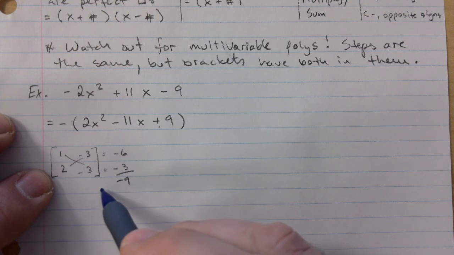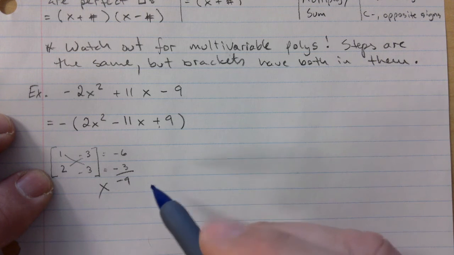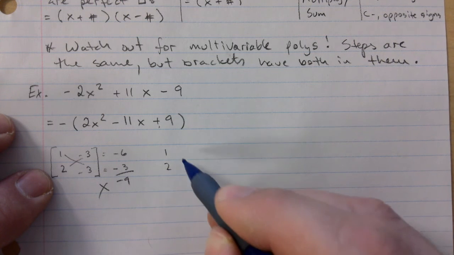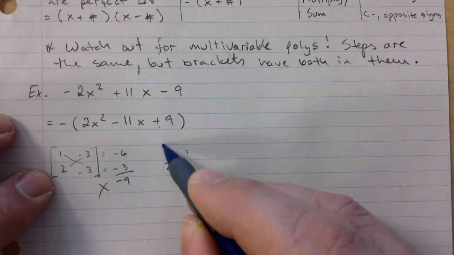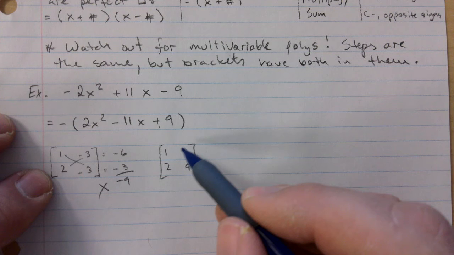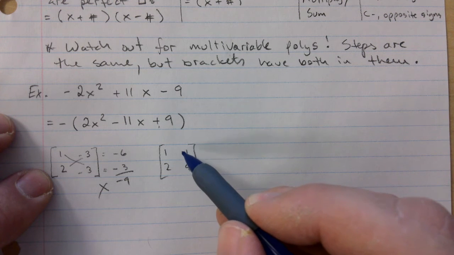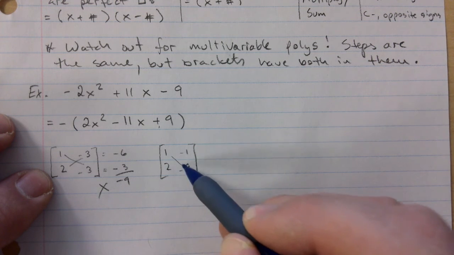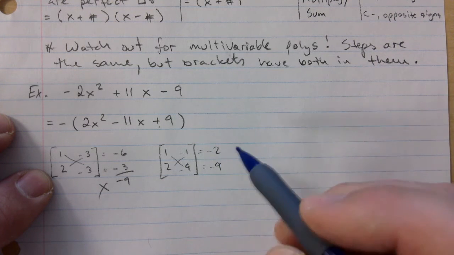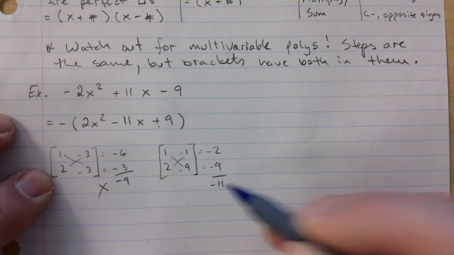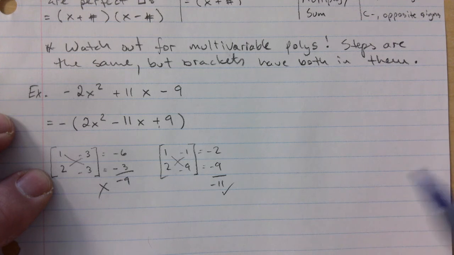It doesn't work, right? It's not going to work out for you. So I'm trying again 1, 2. And I'm going to try 1, 9. And you get, right, they both have negative. So that's negative 9. And that is negative 2. Then I add it up. It's negative 11. That's exactly what I need.